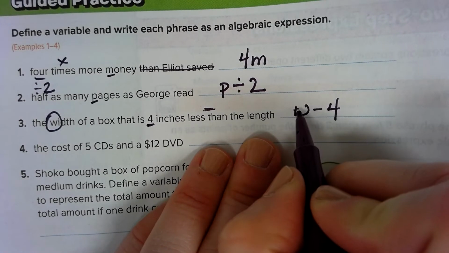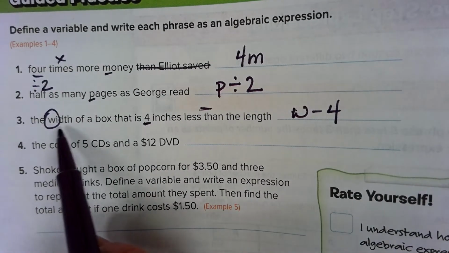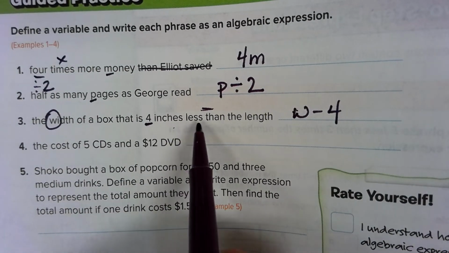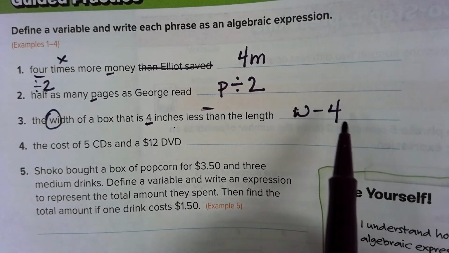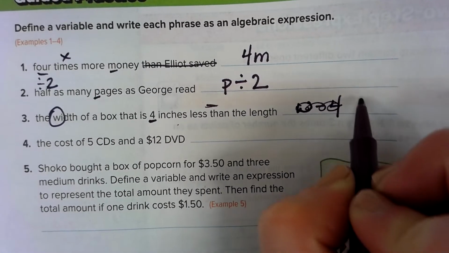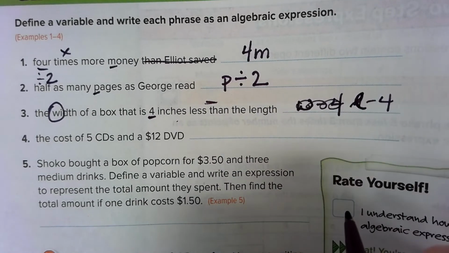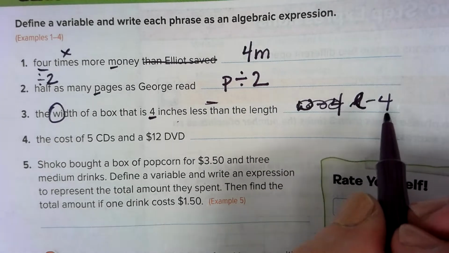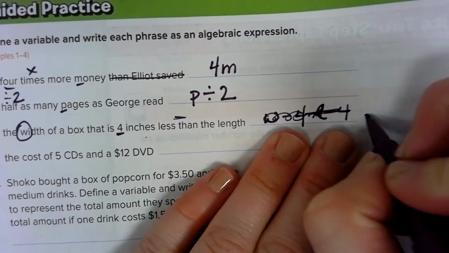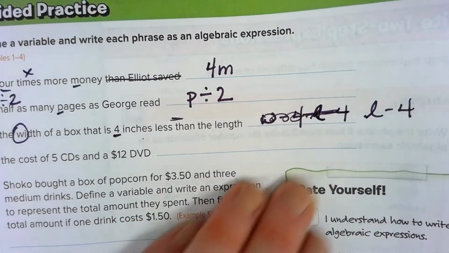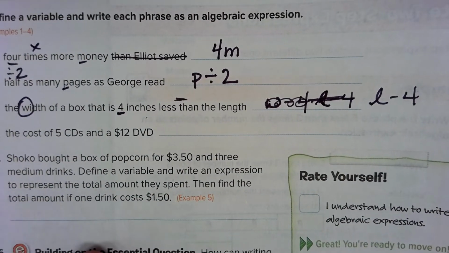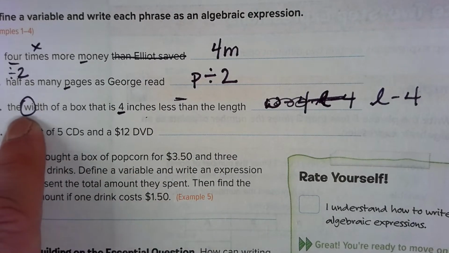No, not. Let's look at this. The width of a box that is 4 inches less than the length. I'm not going to do the width minus 4. I'm actually going to be doing the length minus 4. I'm going to make this a cursive L so you can see that it's L and not a number 1. L minus 4 would be your expression for that. Length minus 4 is going to give you the width.